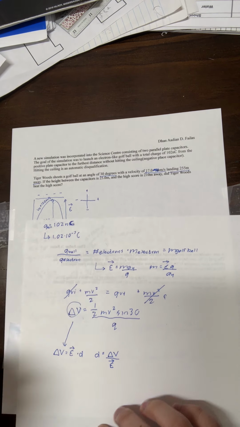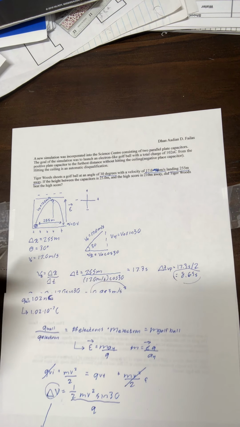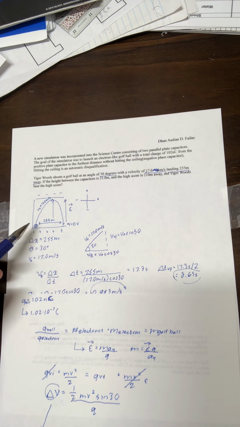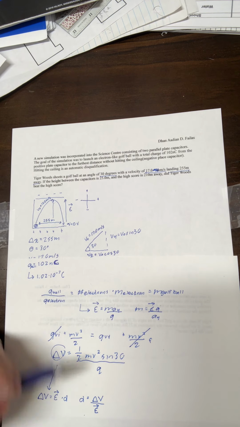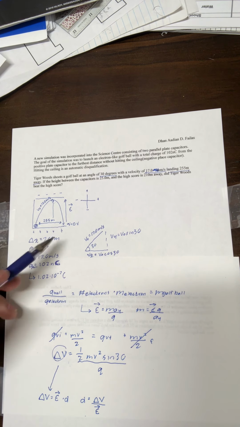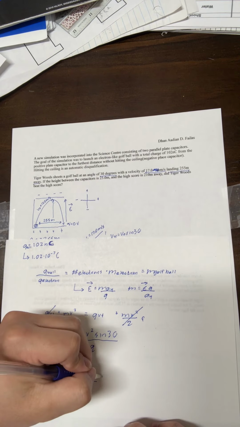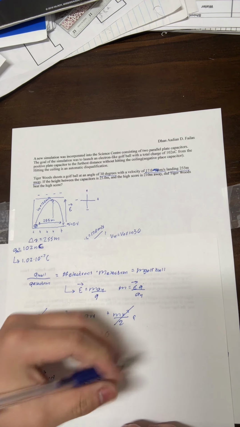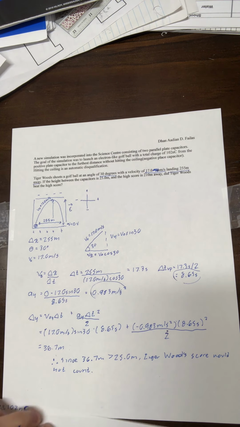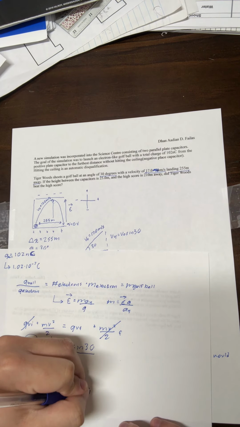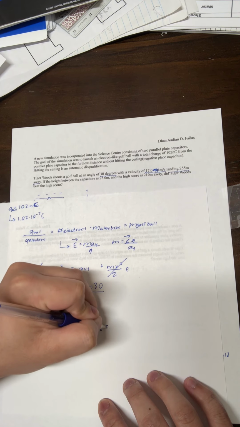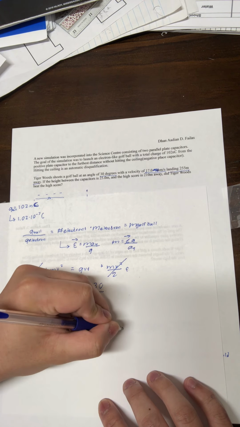and then we can isolate for the distance, which is equal to delta V over electric field. And then if this approach is equal to the other approach, then this value should be about the same, which is 36.7 meters.